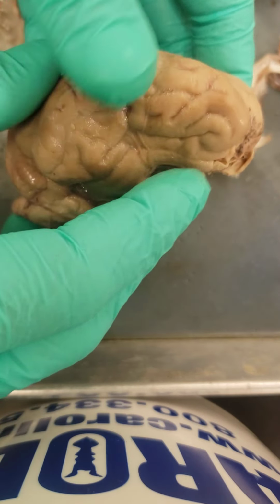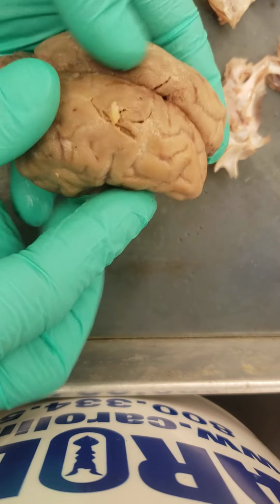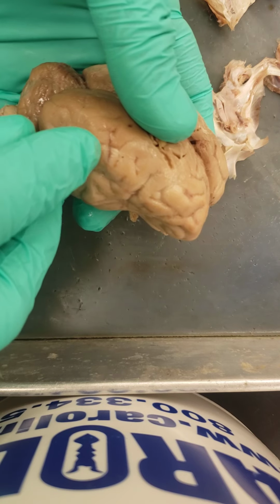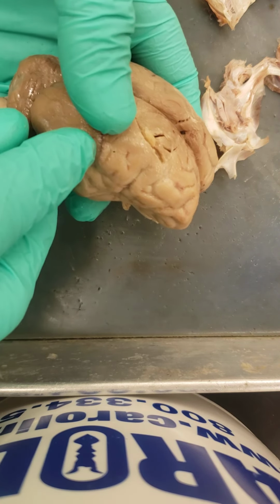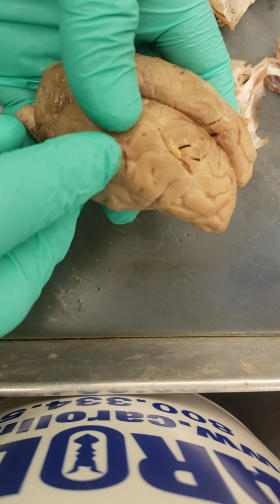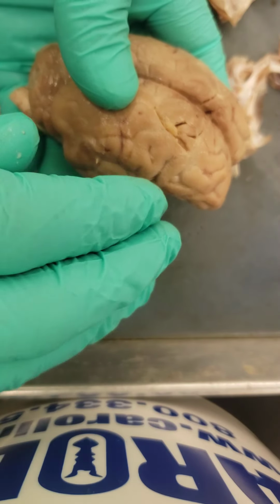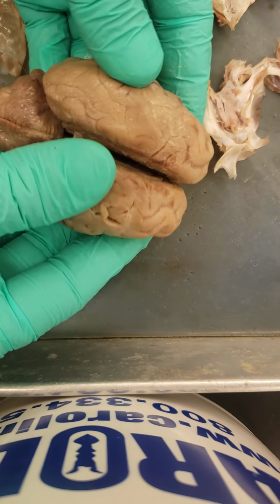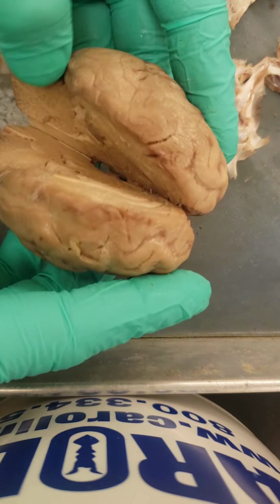Okay. Well, I think that's it for the outside. Oh, we've got the gyri. The gyri are the hills, singular gyrus, and the sulci, singular sulcus. Those are the valleys on the brain. You can see there's like hills and valleys on there. All right, we'll open this guy up now.